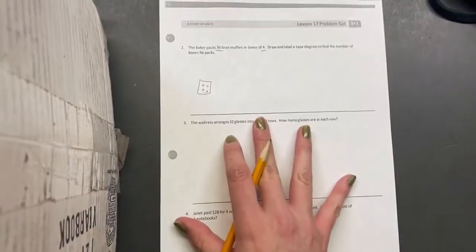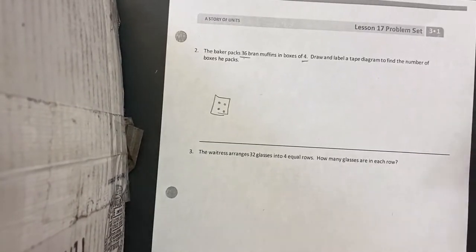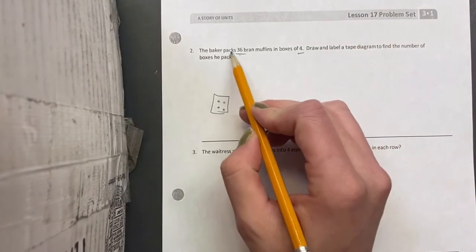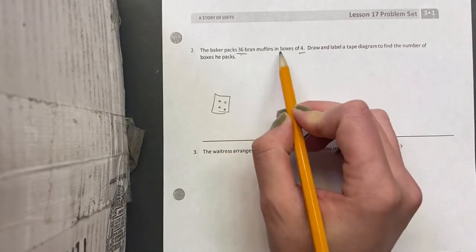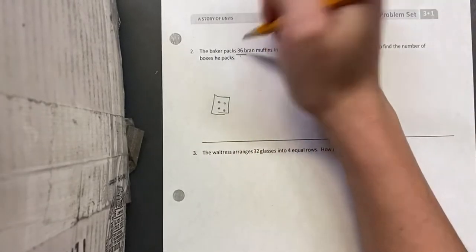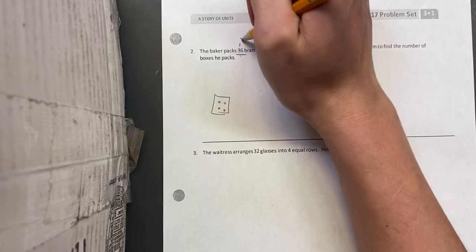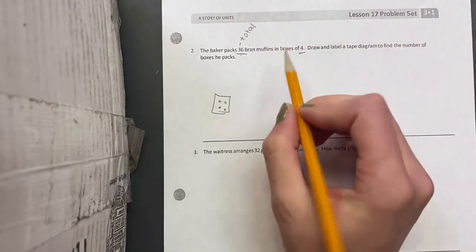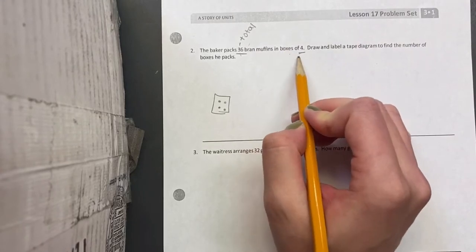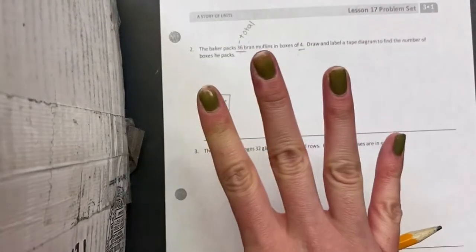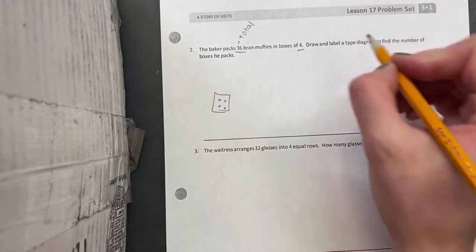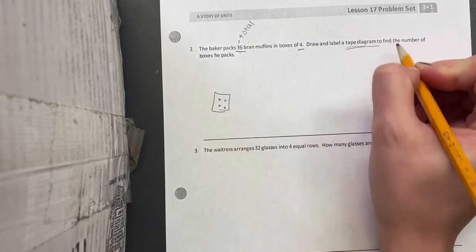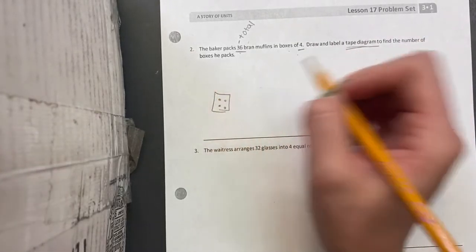Now we're going to go to our lesson problem set. So real quick, the baker packs 36 bran muffins in boxes of 4. So I have 36 bran muffins. That is my total amount of muffins. And I'm putting them in boxes of 4. So each box has 4 muffins. Draw and label a tape diagram to find the number of boxes he packed.